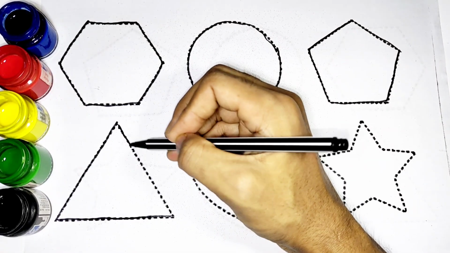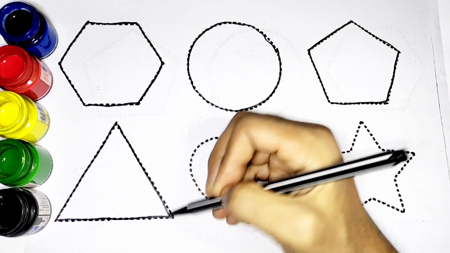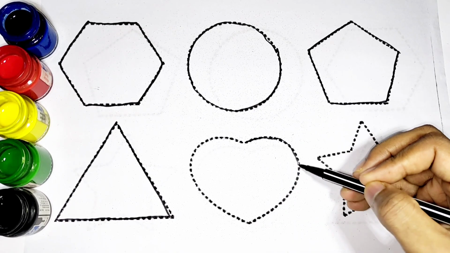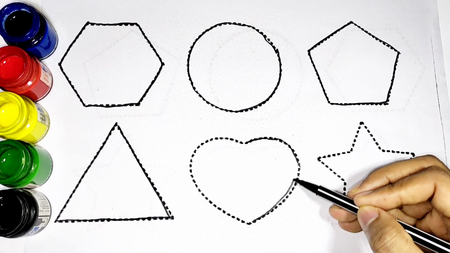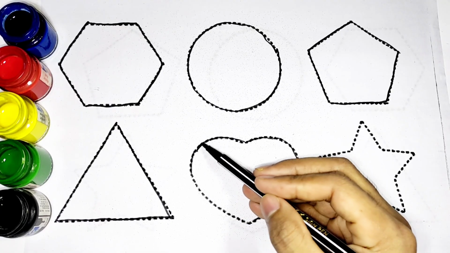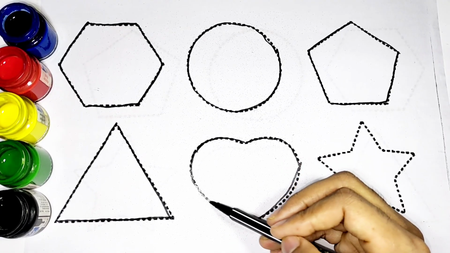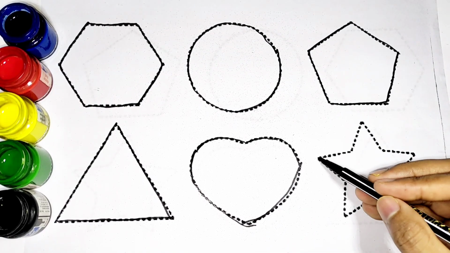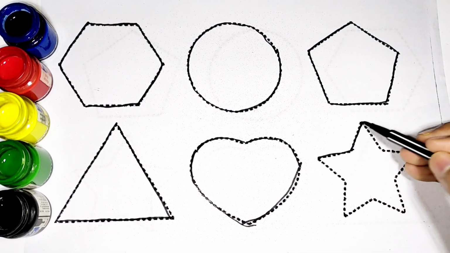The shape of triangle. And the next one is heart. The shape of heart. The next one is star.